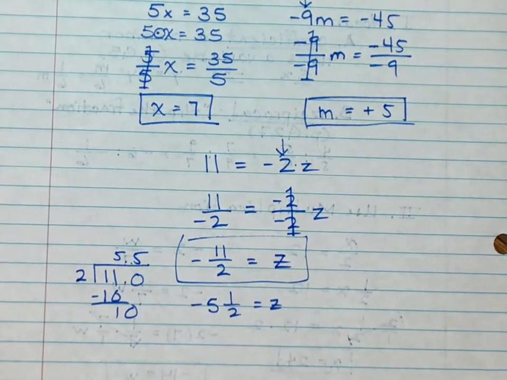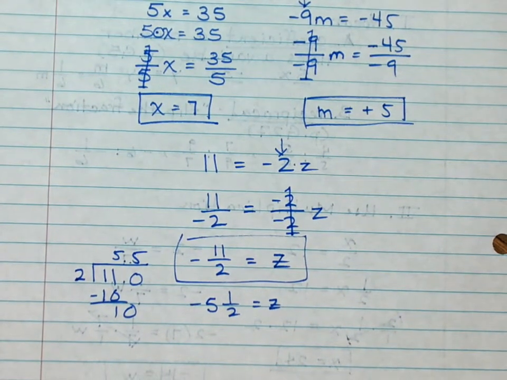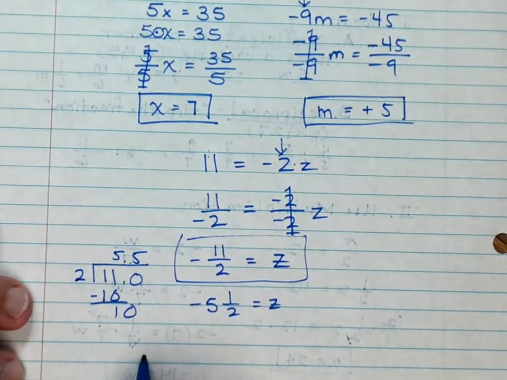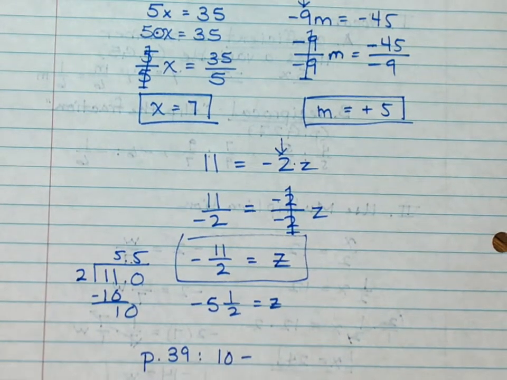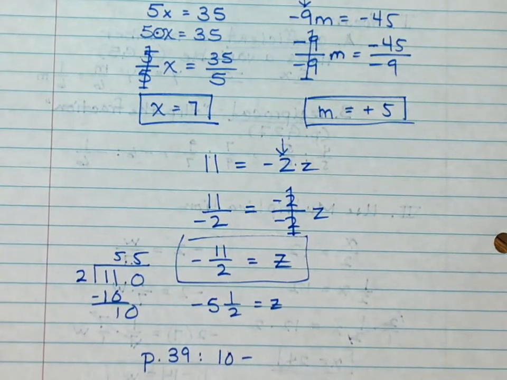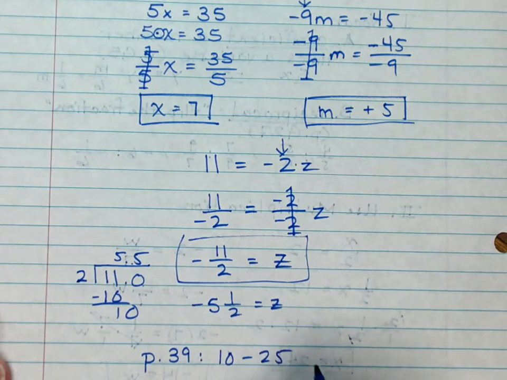So your homework is going to be page 39, and it is 10 through 25. All right, good luck with that.